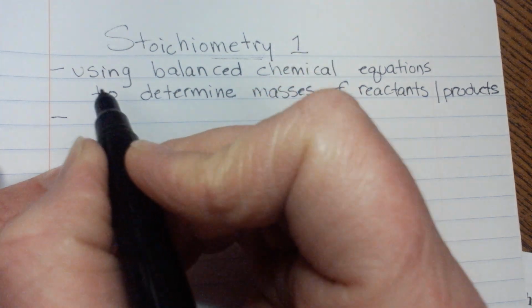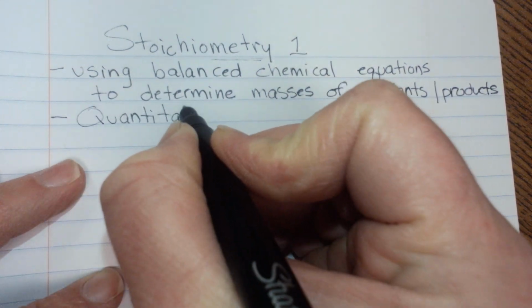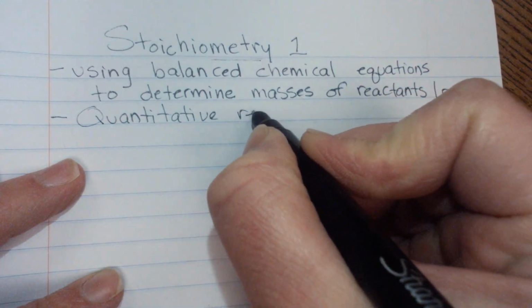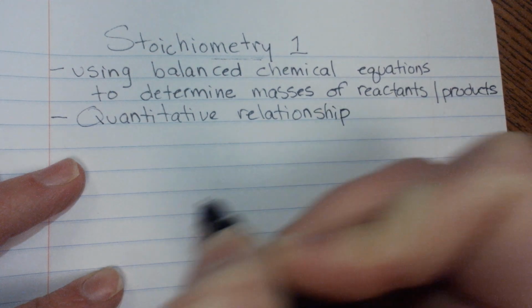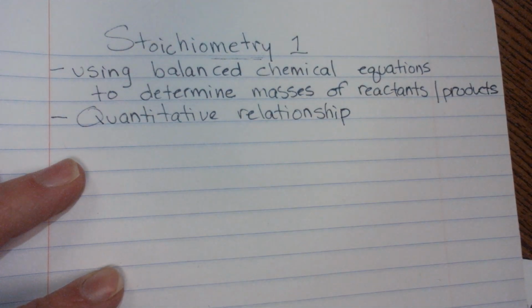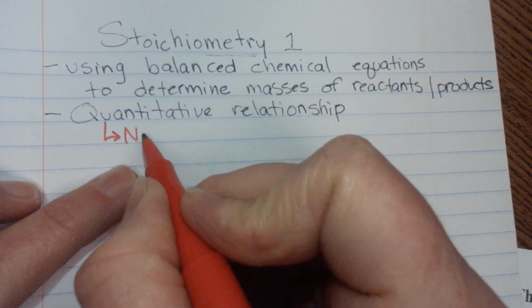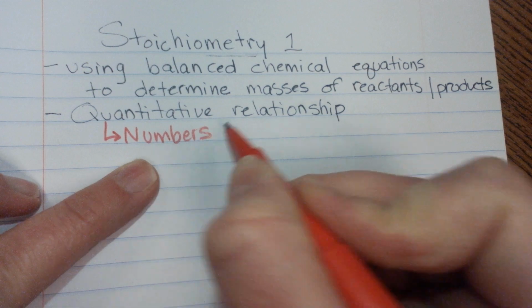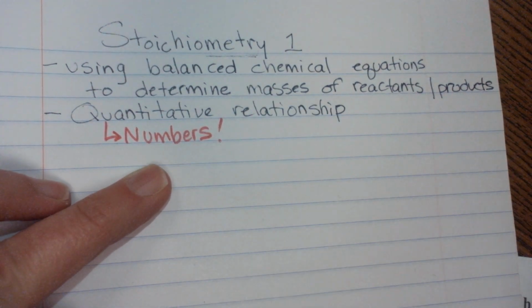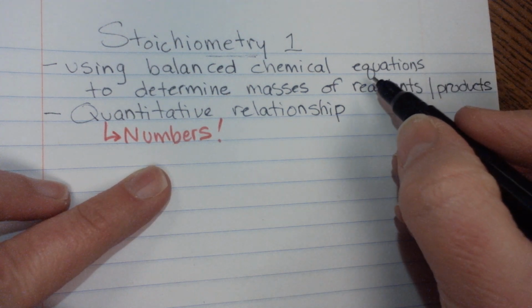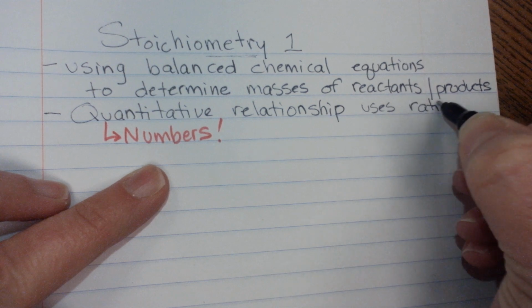This is a quantitative relationship. What does quantitative mean? Uses numbers, right? So we got numbers. In this quantitative relationship, it uses ratios.